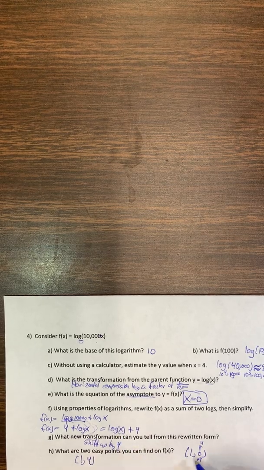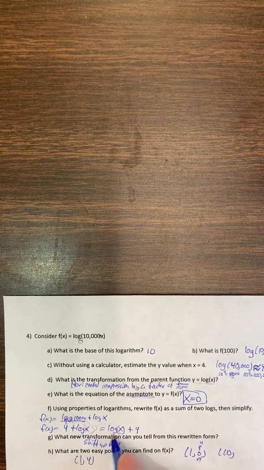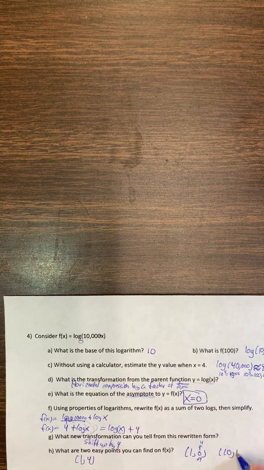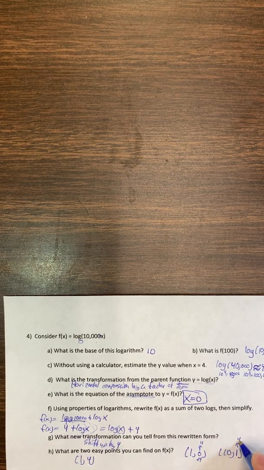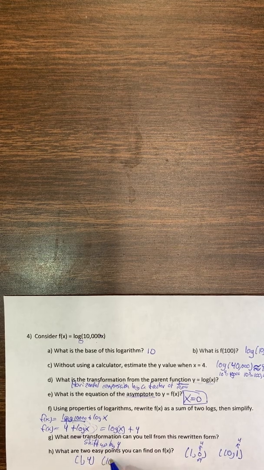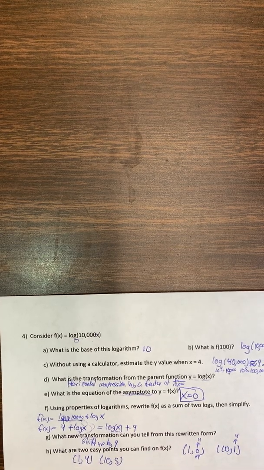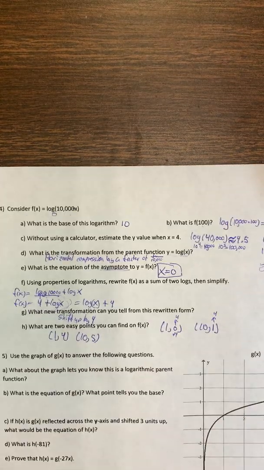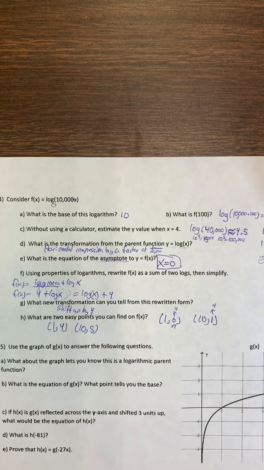The other easy value from this parent function would be, because the base is 10, when x is 10, log base 10 of 10 would be 1. And if we shift this up by 4, well, now we'll have (10, 5). So that's it. That's all I'm going to do for helping on this. There are some cool little things going on in the rest of it. Hopefully that was a help.